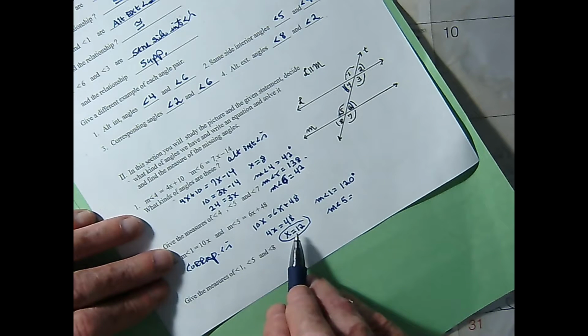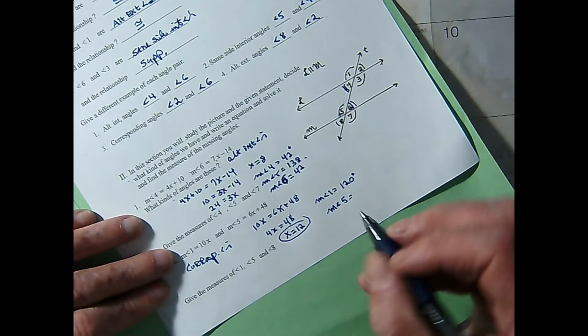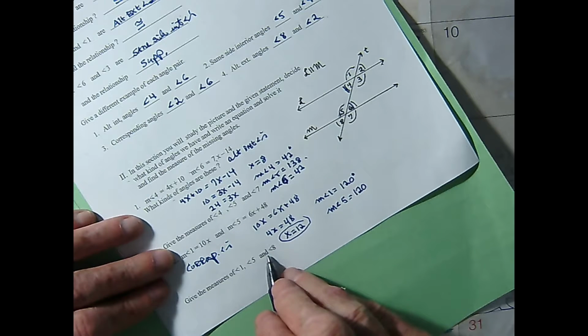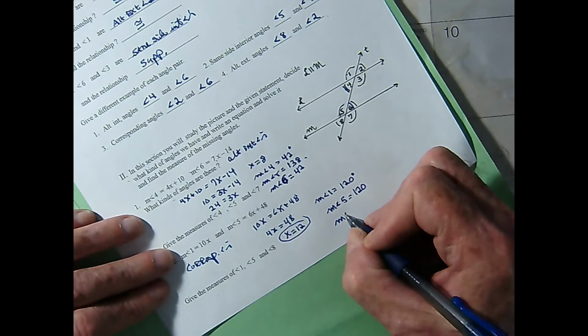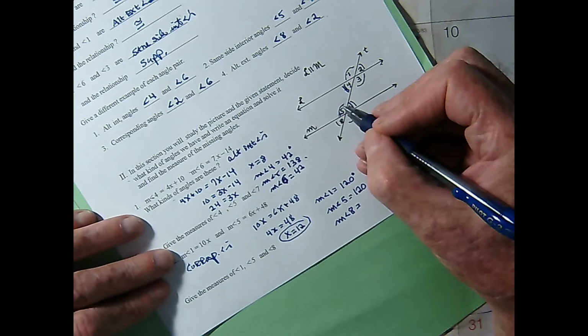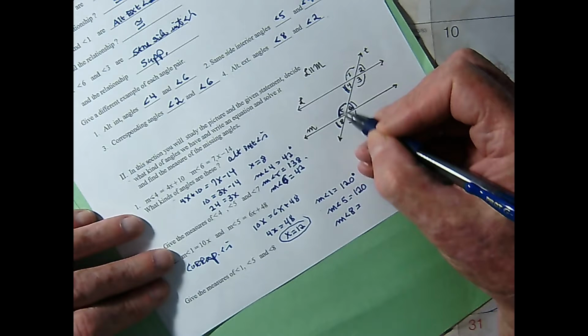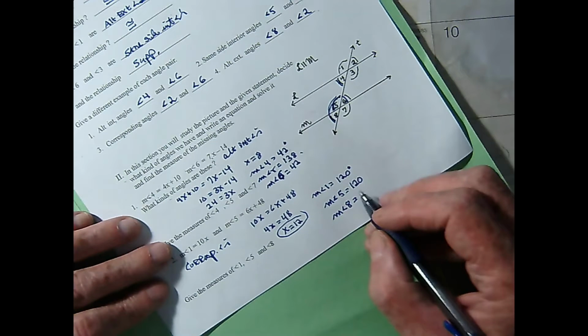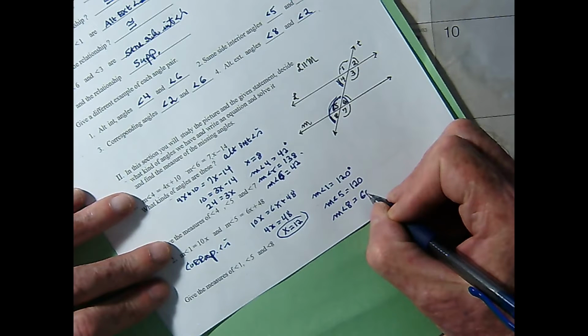And 6 times 12 is 72 plus 48. Yep, that's another 120. But I'm also asked for the measure of angle 8. As I study this figure, and I know that angle 5 is 120, angle 8 is the supplement of angle 5. They make a straight line together, and the supplement of 120 has to be 60 degrees.